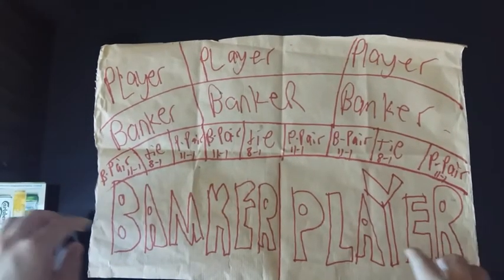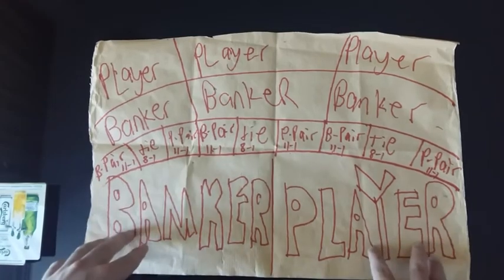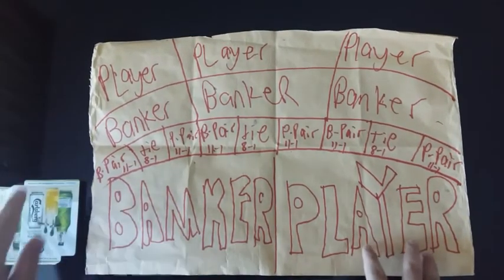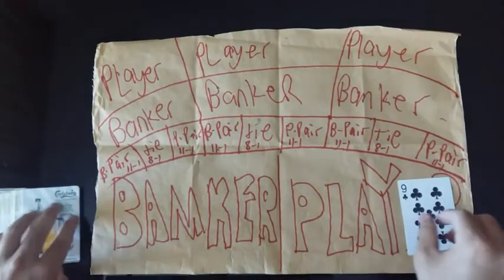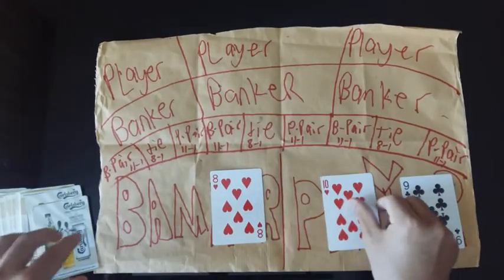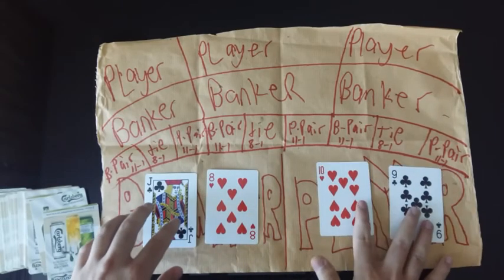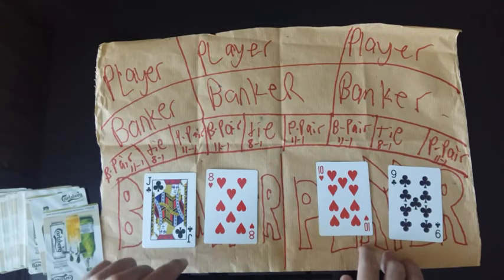From here you are about to experience how a live game looks. The cards are here, and 4 cards will be drawn, 2 cards on each side alternately. For example, the player has 9 points and the banker has 8 points.